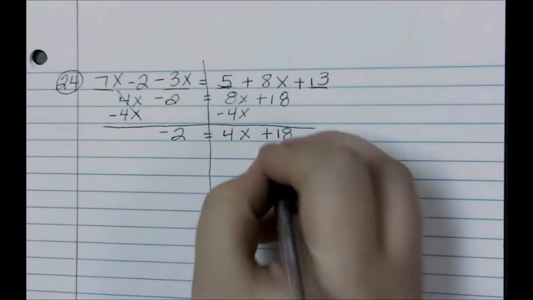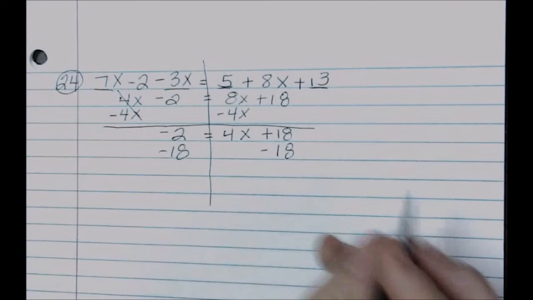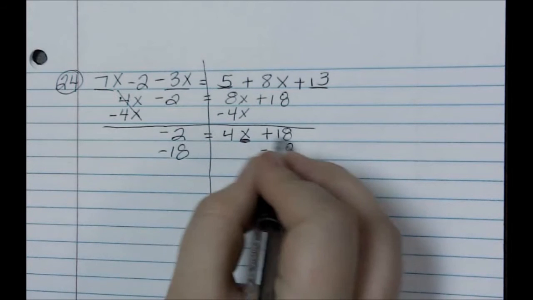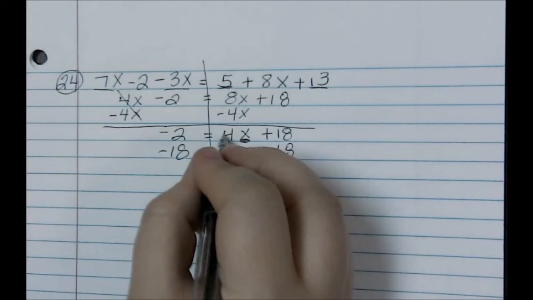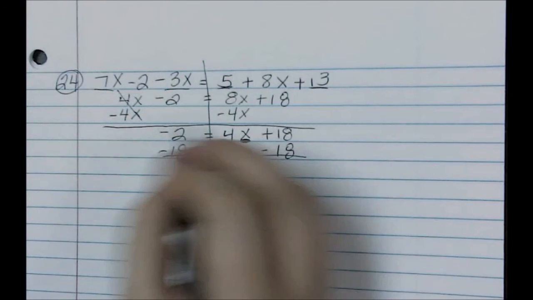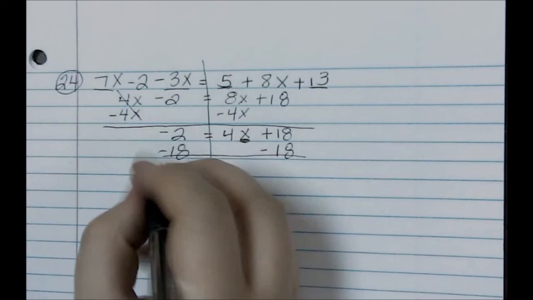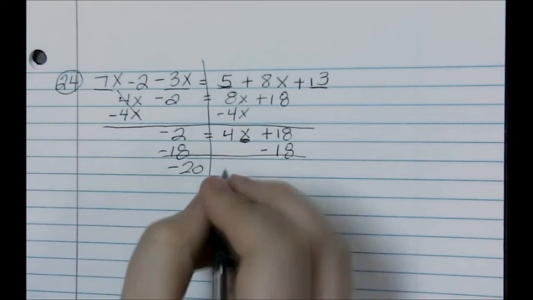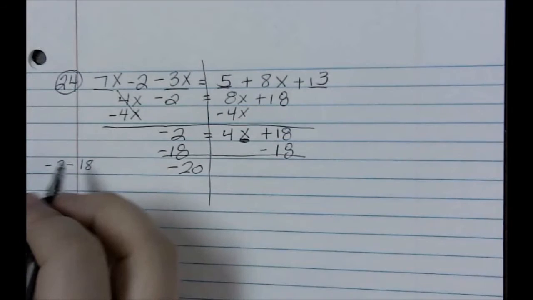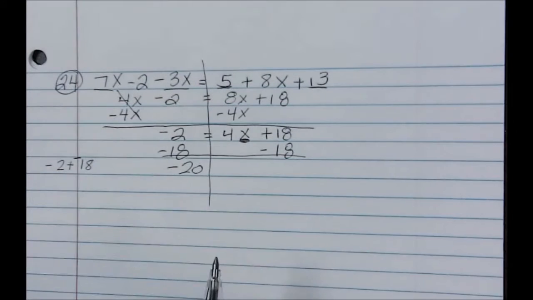Now I subtract 18 from both sides, because the whole goal is to get that x by itself. So I take care of the addition and subtraction first before the multiplication and division. So -2 minus 18 is -20. Remember, your rule is to keep, change, opposite, then use your adding rules.